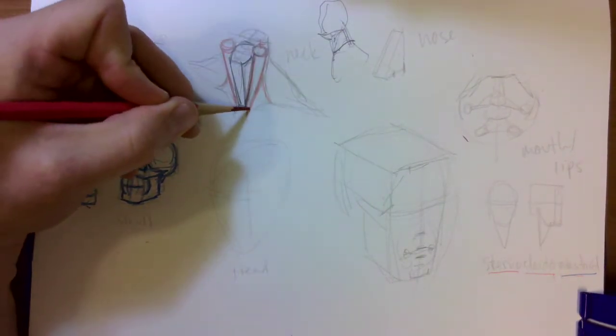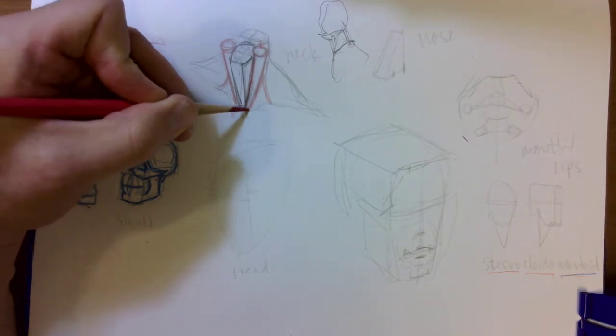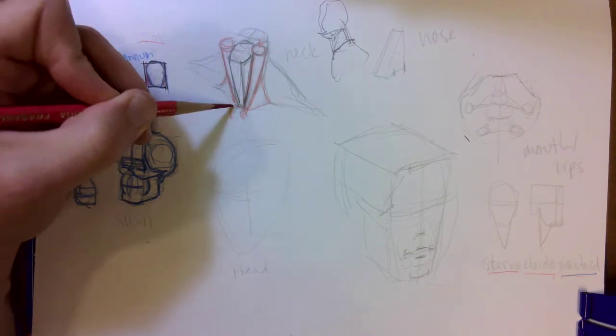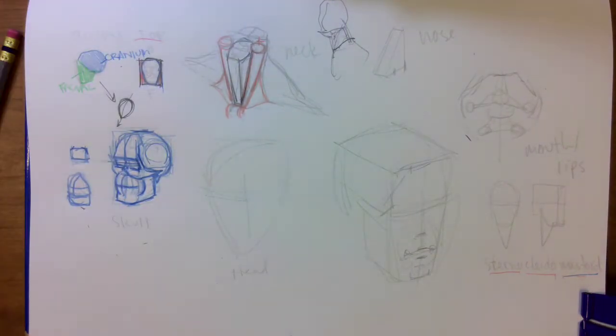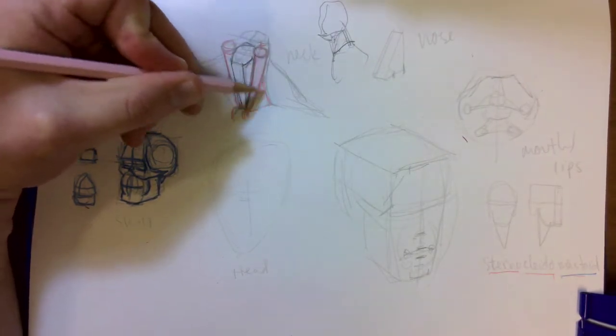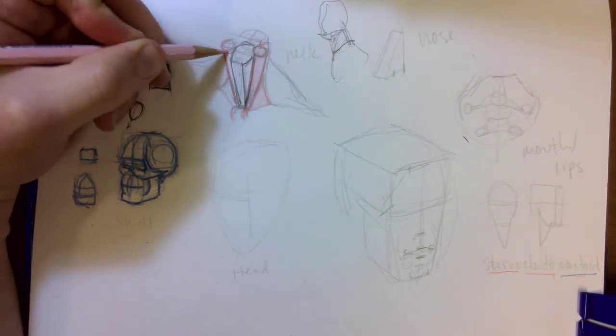So this is our sternum portion. Our sternum would be sitting right here, and then this is our clavicle portion, which is a little bit thinner. But you can see this, it is overlapped by the platysma, but you can see this in certain positions. So I'm going to go ahead and fill that in just so we can keep these a little separate.